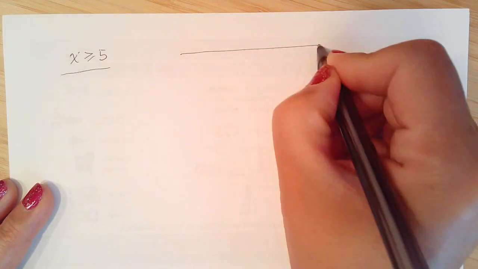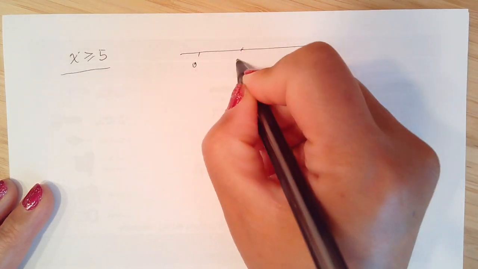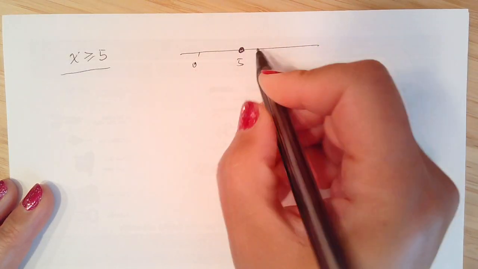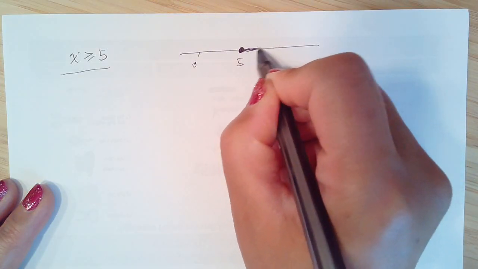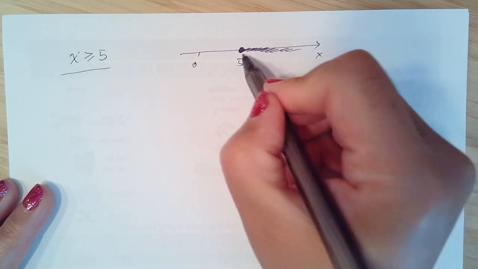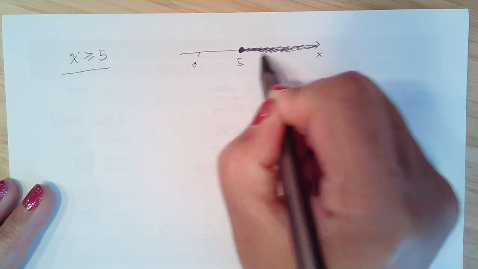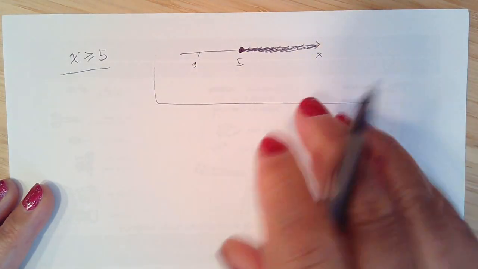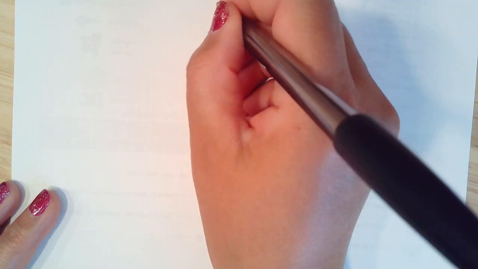If it's a number line, here's 0, here's 5, you draw a solid point because it has equal, and then you shade this way. This is what you do in one-dimensional space. But now we're not doing this. We're doing the xy coordinate plane, which means here.